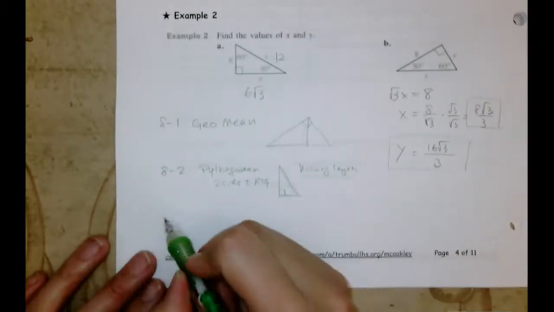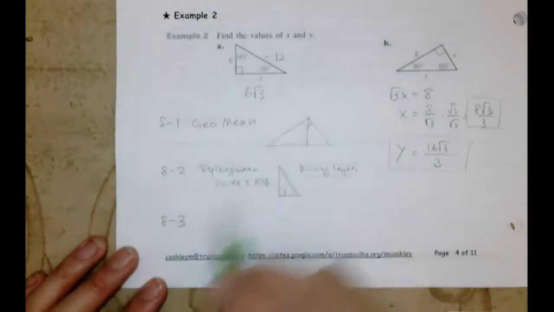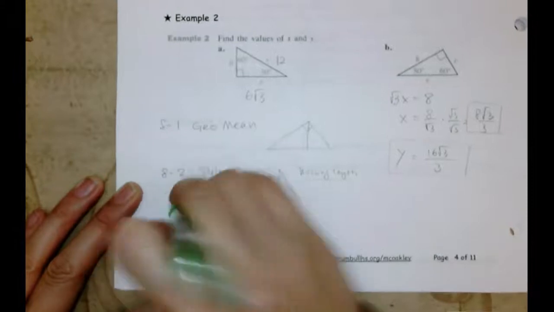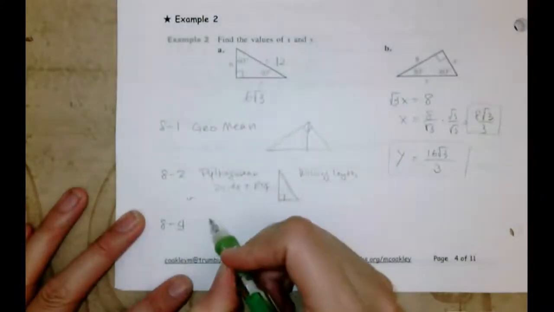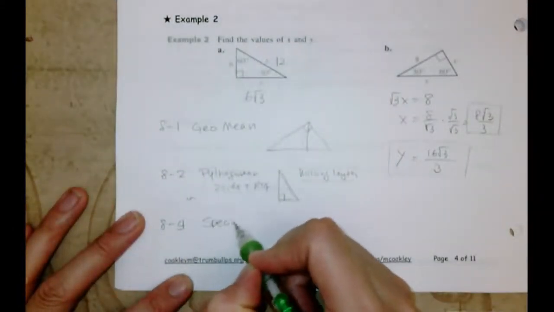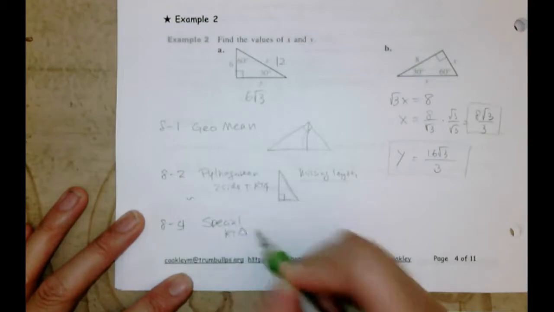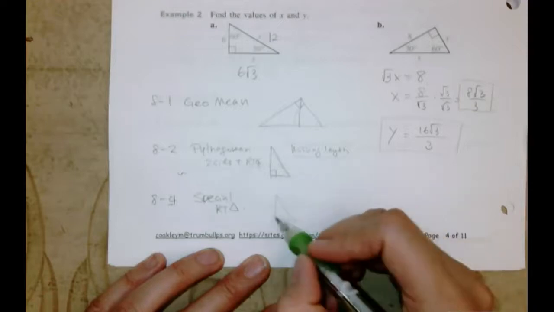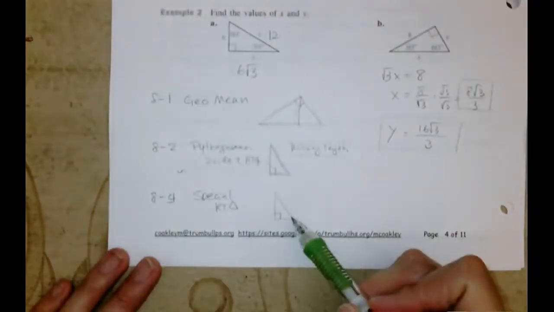Okay, now 8.3 was the converse. This is A4. A3 is a little different, so it's just A4. This is special right triangles. Okay, in this case, there is a right triangle, right? You have a right triangle, and you know the other angle, one way or the other.